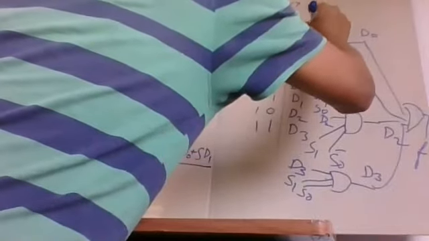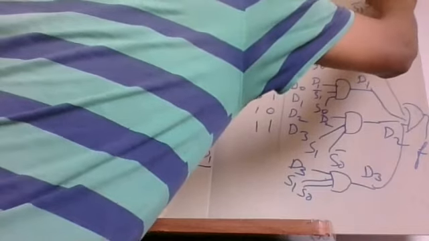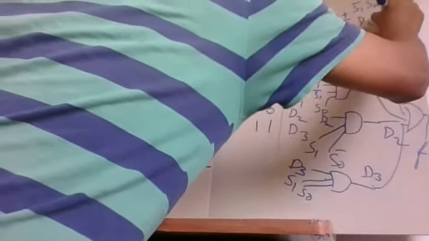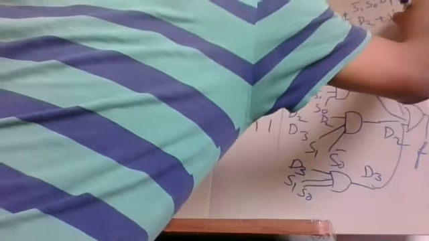F will be equal to S1 bar S0 bar into D0 plus S1 bar S0 into D1 plus S1 S0 bar into D2 plus S1 S0 into D3. So these four min terms, the first min term multiplied by D0, second min term multiplied by D1, third min term multiplied by D2, and fourth min term S1 S0 multiplied by D3 will generate the function output for the 4:1 multiplexer.